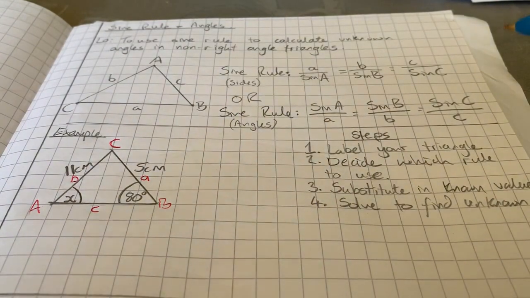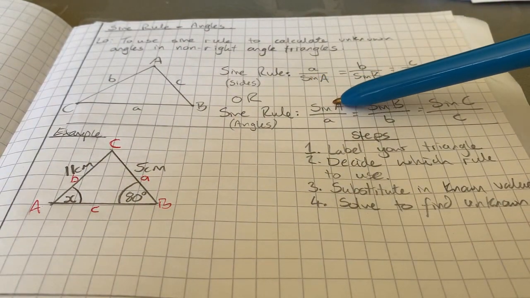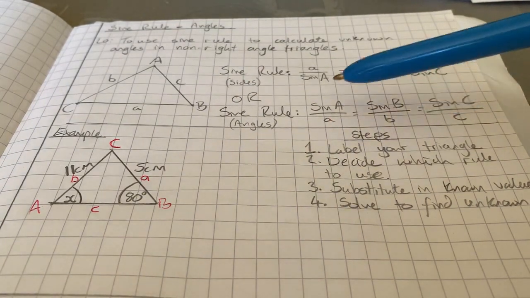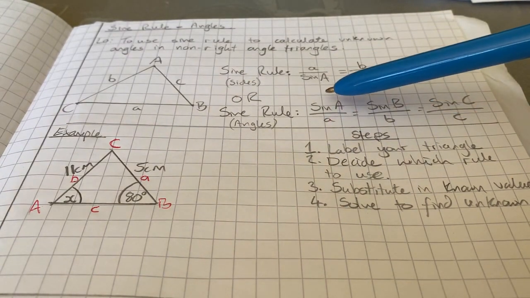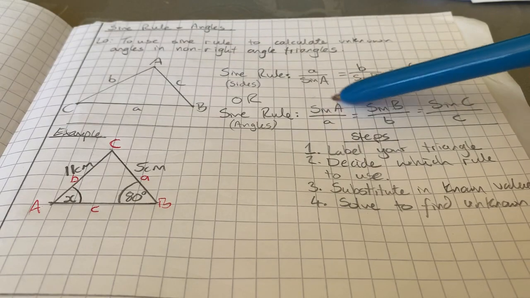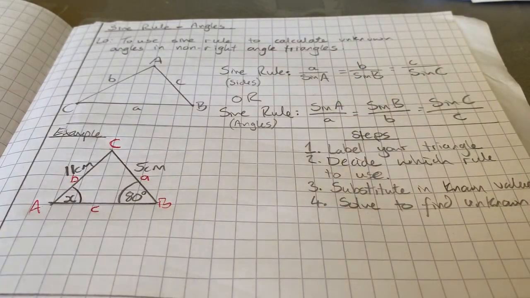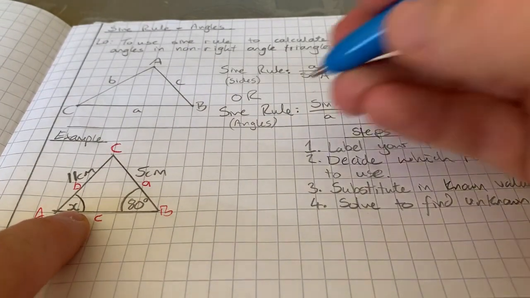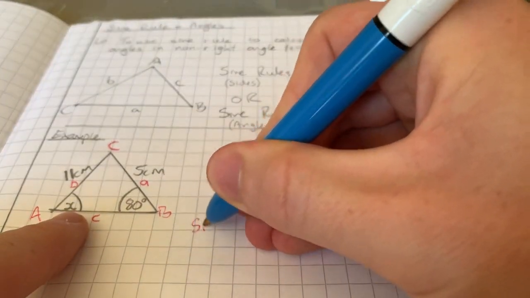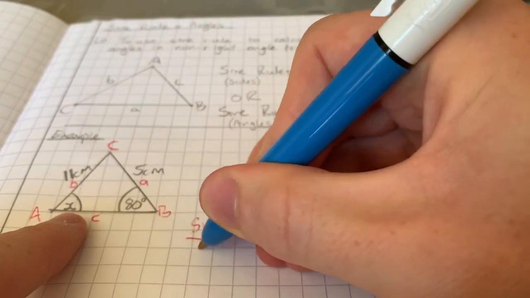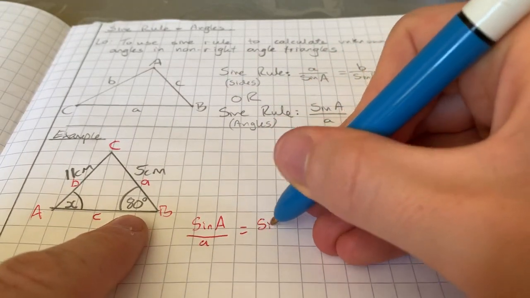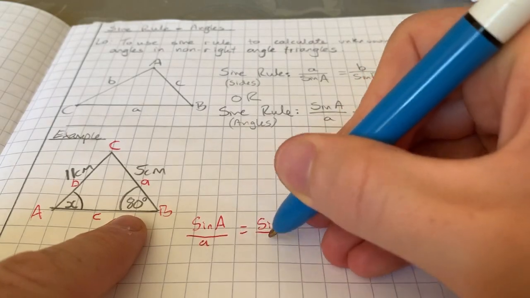Now, I've got to decide which rule to use. Sine A over A is for angles. What's key, if you're not too sure which one to use, is remember it's easier to have the unknown on top. Just make sure you've got your unknown on top. So my unknown is going to be sine A here. So I know it's going to be sine A over A equals sine B over B.